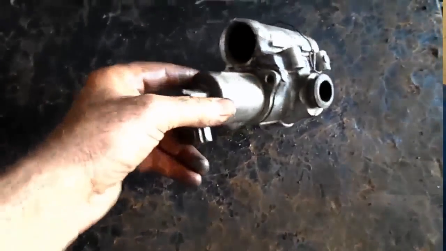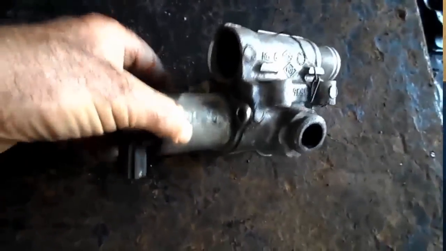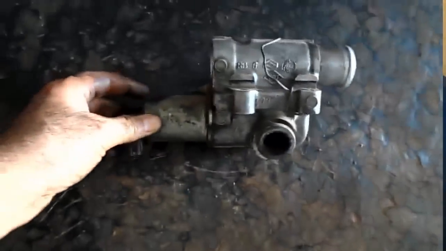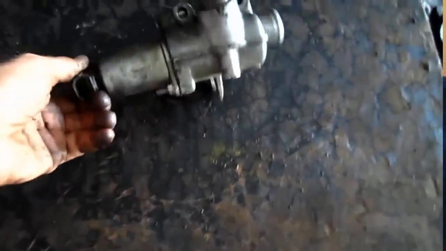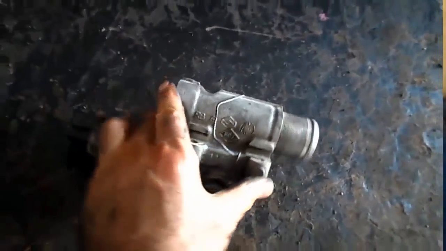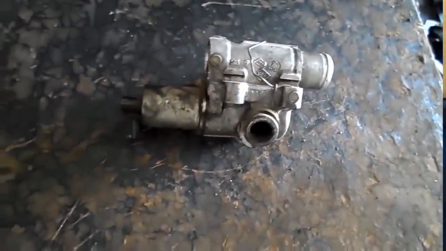IGR, an electric piece, is the ignition collector pump. You hear about IGR, but they don't know what IGR is.